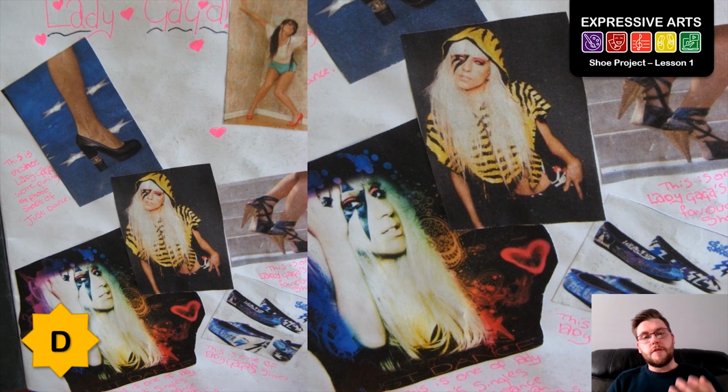These are some examples of other people's work. So this one, I would give a D. And the reason for that is, yes, there's lots of good information and there's lots of good research, but they haven't really explored a lot about this celebrity. They've only really looked at the kind of things that they wear. Now, I'm sure there's a lot more that you can find out about your celebrity.